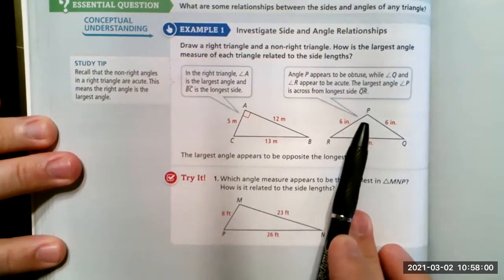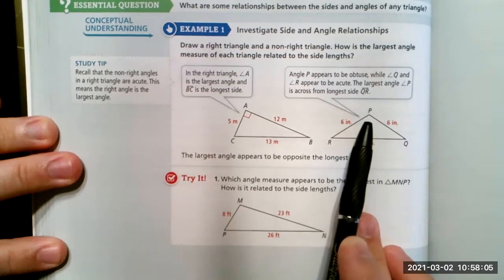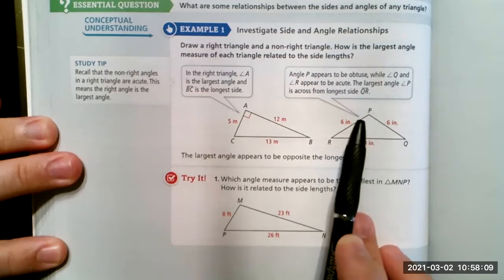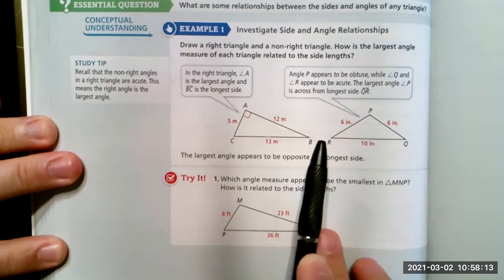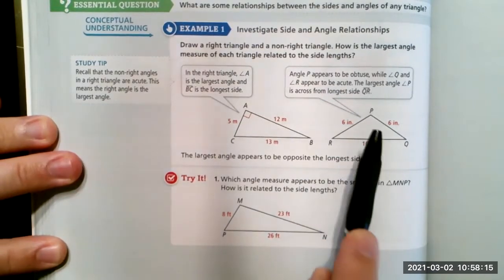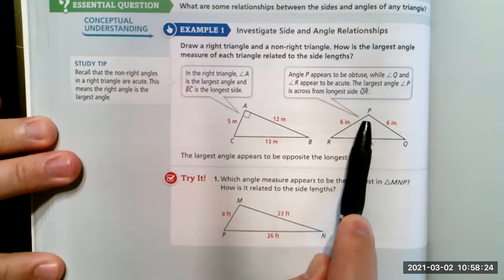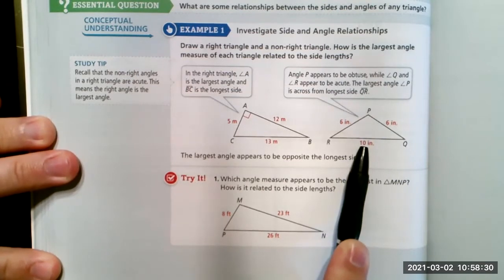Again, we don't know if this is acute or obtuse. It looks obtuse. That definitely looks larger than 90 degrees. So if angle P is larger than 90 degrees, then angle R and angle Q are definitely the smallest two. So just visually, even though they're not giving us actual measurements, angle P is the largest angle, which then, what they're trying to emphasize here, means the longest side has to be opposite angle P.